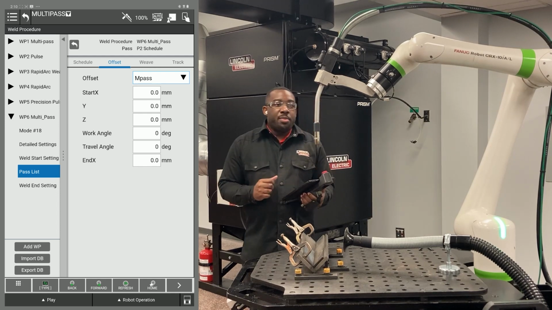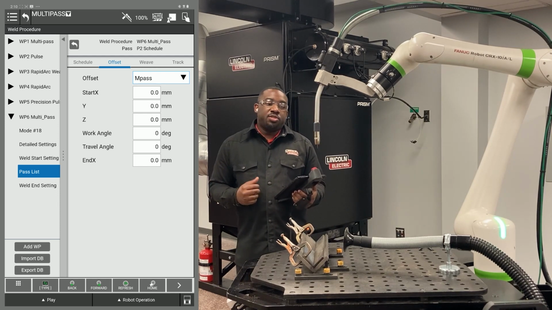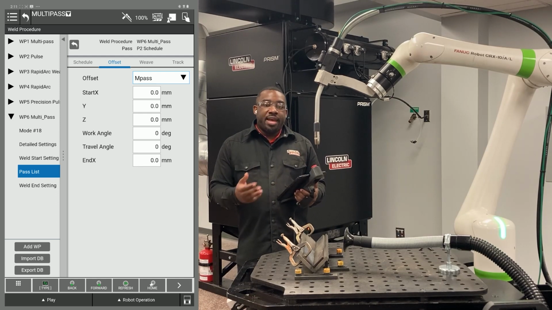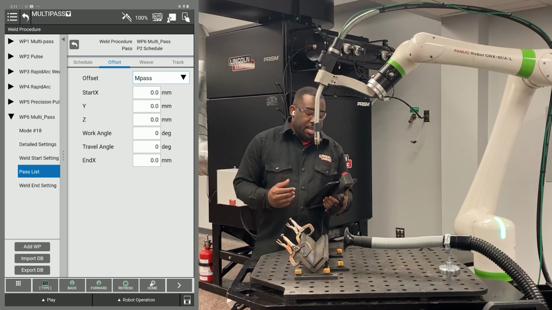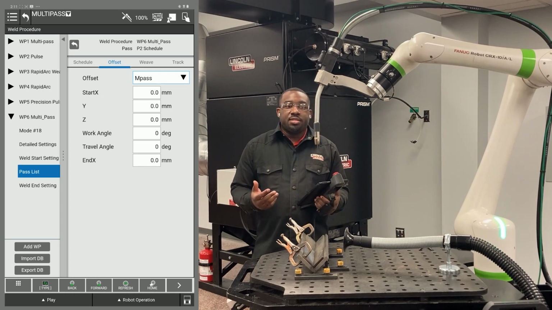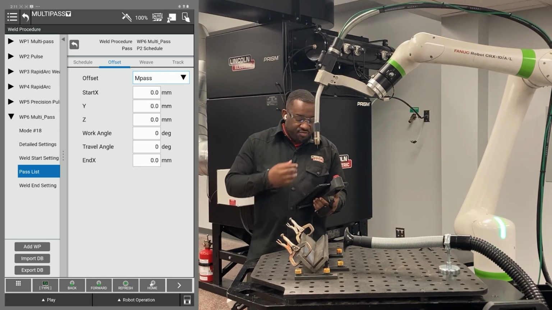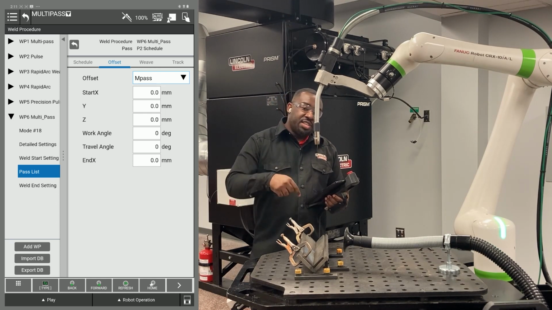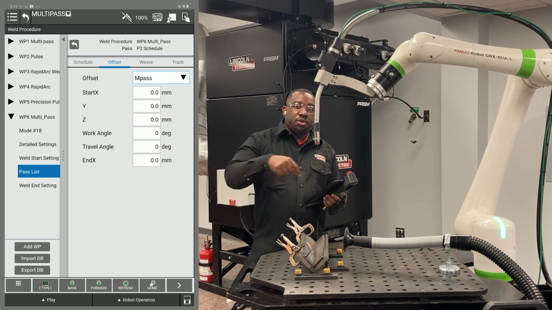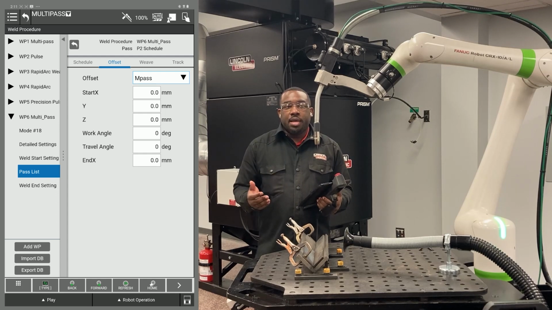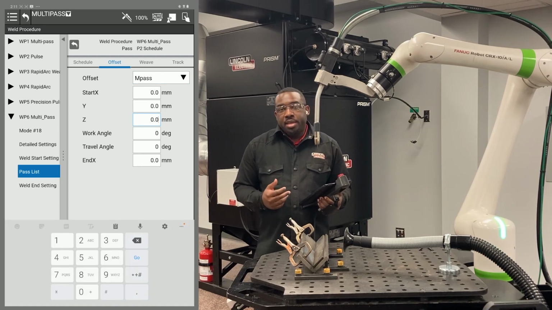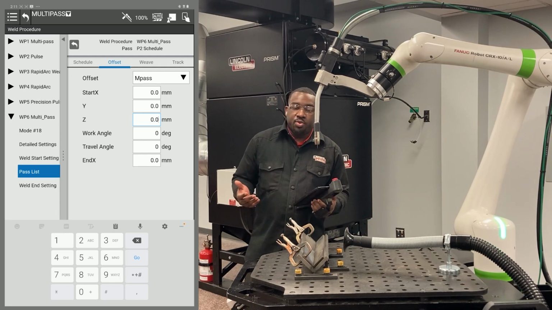When programming MultiPass, it is programmed in tool and path. So the X will be the path of the robot, and your Y and Z directions will be your offsets. You always want to put something in your Y and your Z. Z is your height, and Y will be your direction, right and left, as an offset to your original weld. A good starting point is 3 millimeters, is what I always tell people.